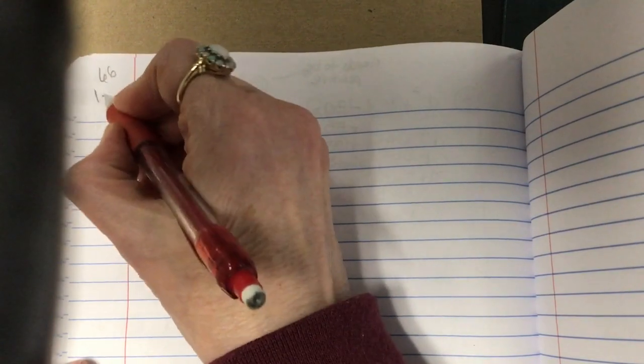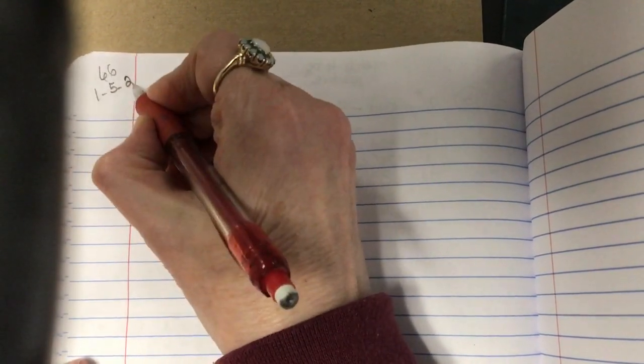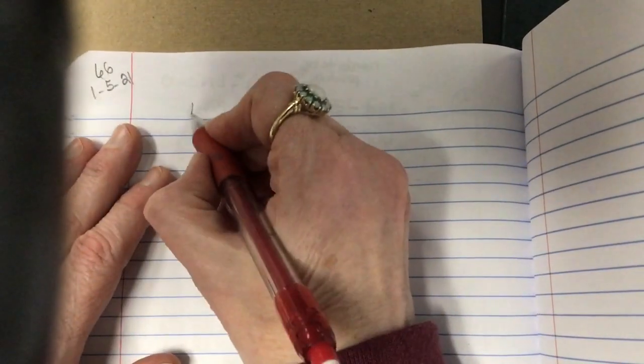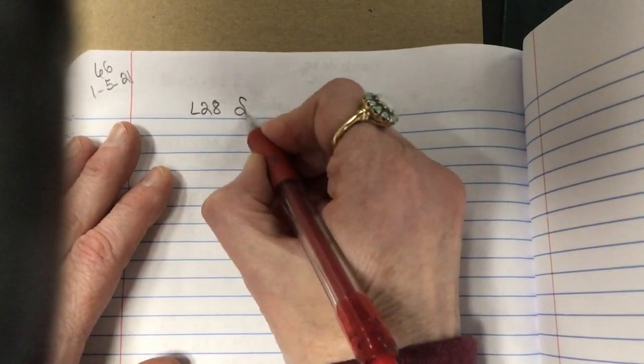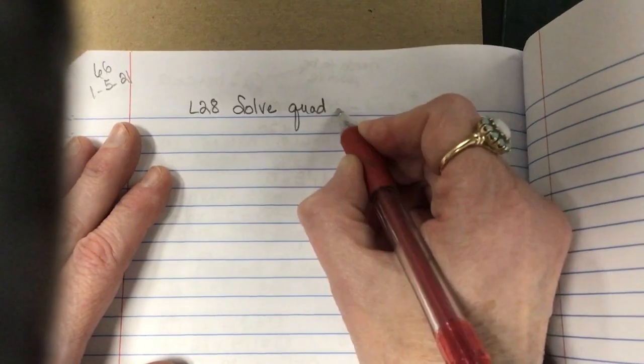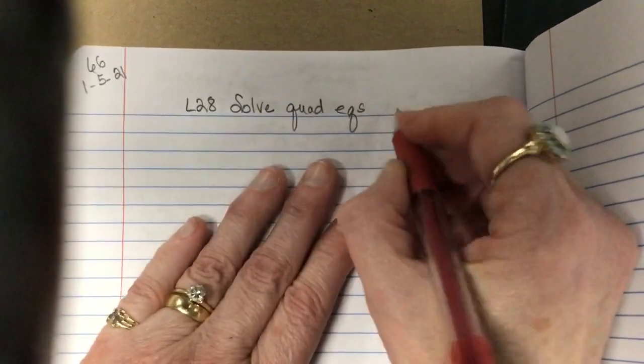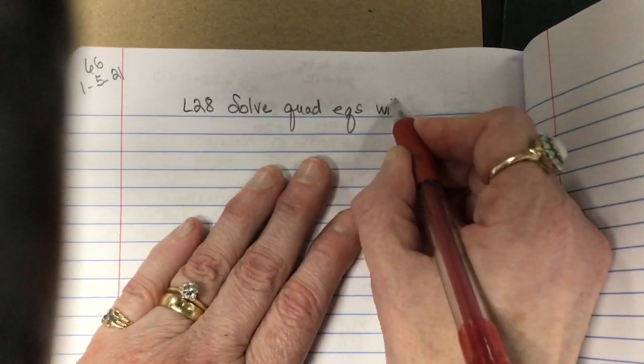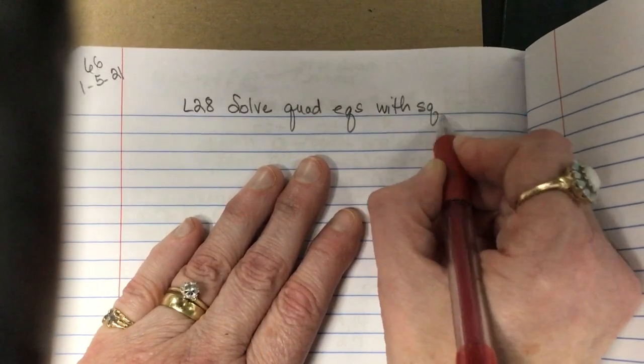And today is January the 5th, 21, lesson 28, and I'm just going to put solve quadratic, I'm going to abbreviate that, equations, abbreviate that, with square roots.